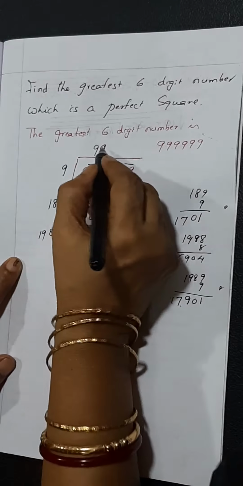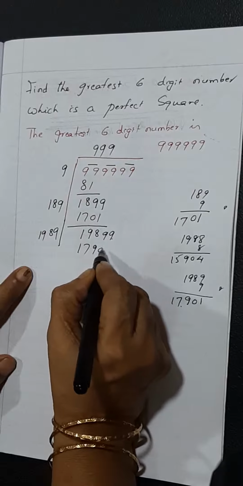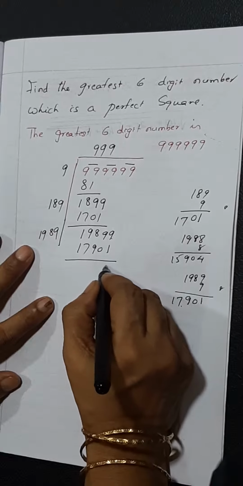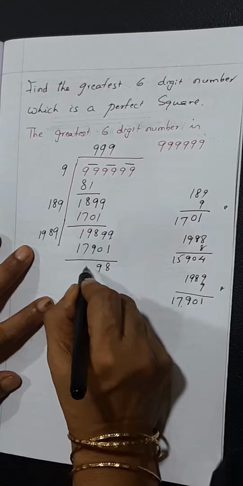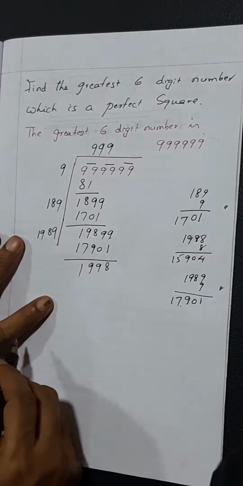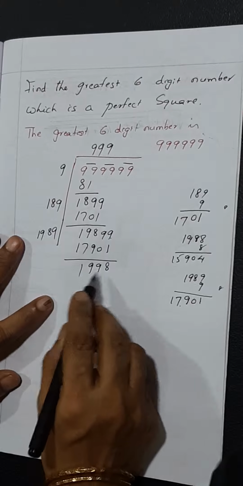So 9, so 17901. So if you subtract, this is the remainder now.